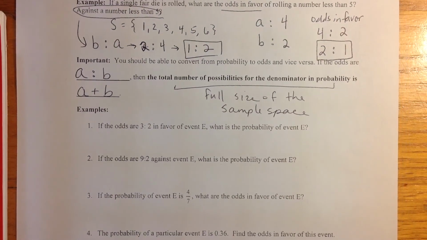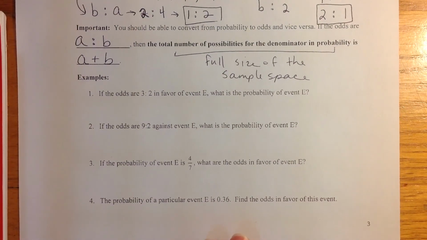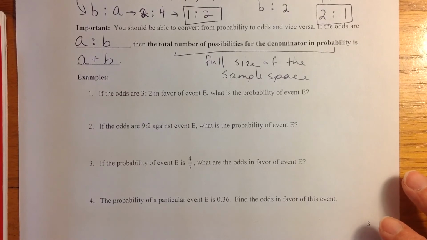So let's run through some exercises that are talking about odds. So let's say the odds are 3 to 2 in favor of a particular event. What is the probability of event E?